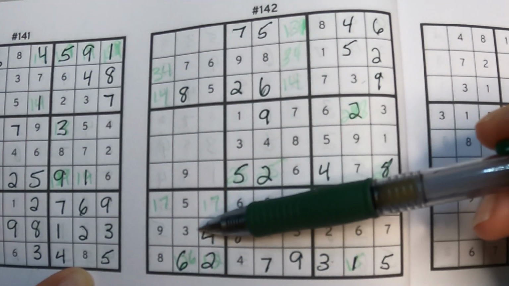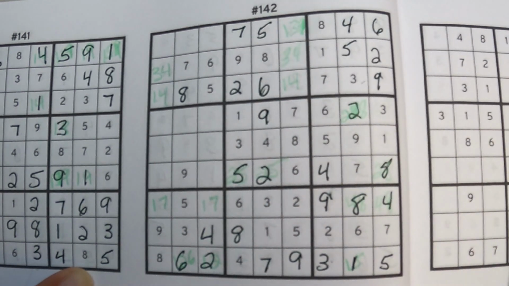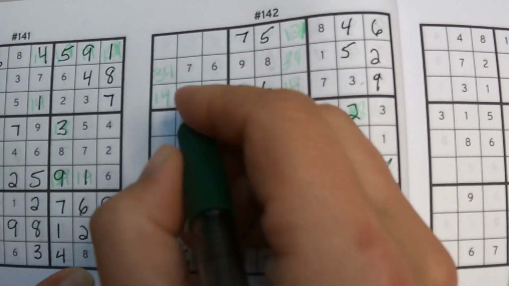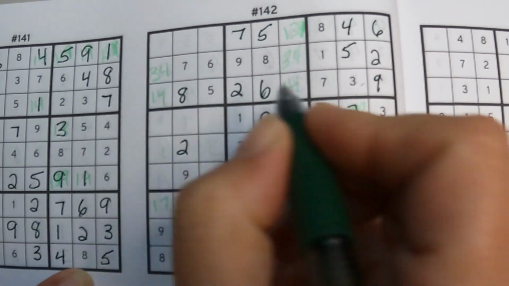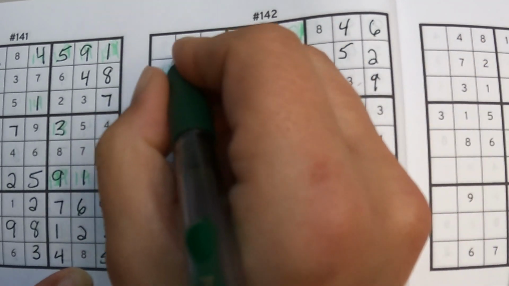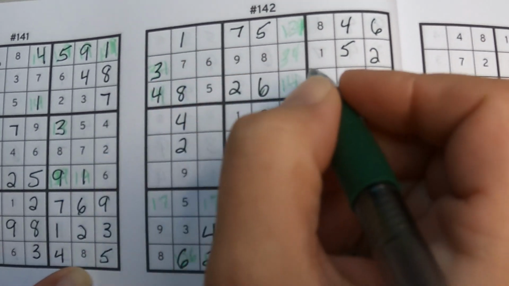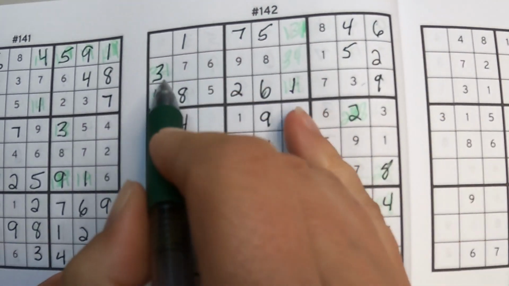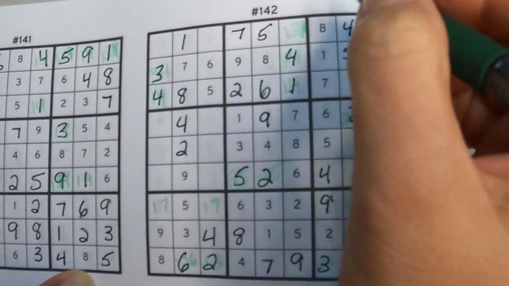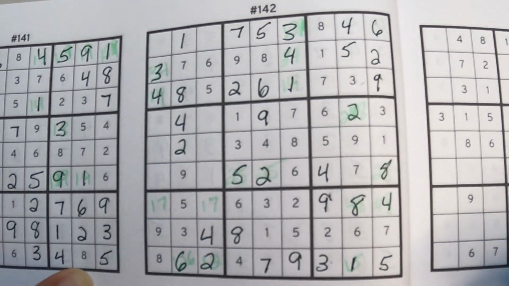For this column now, looks like we're missing 1, 2, and 4. We've got a 1 and 4 there, so 2, a 1 there, so 4 and 1. That 1 makes this our 4, 3. 4 makes this our 1. The 3 makes this our 4. And then this makes our 3.